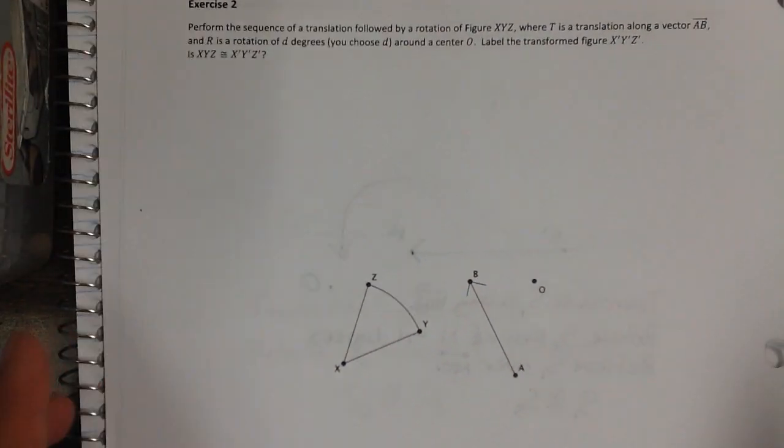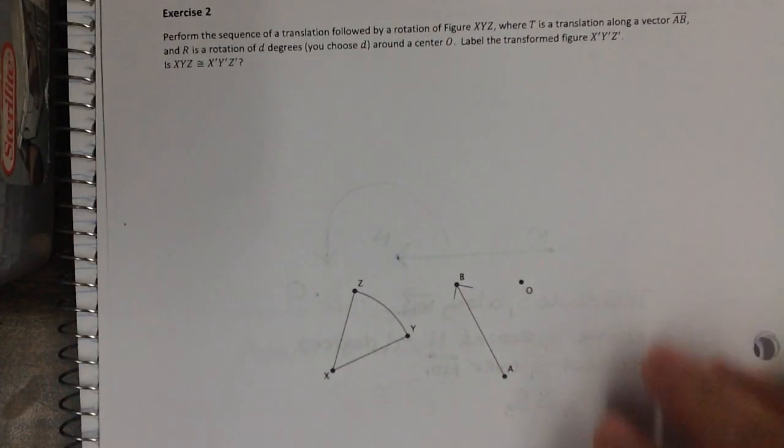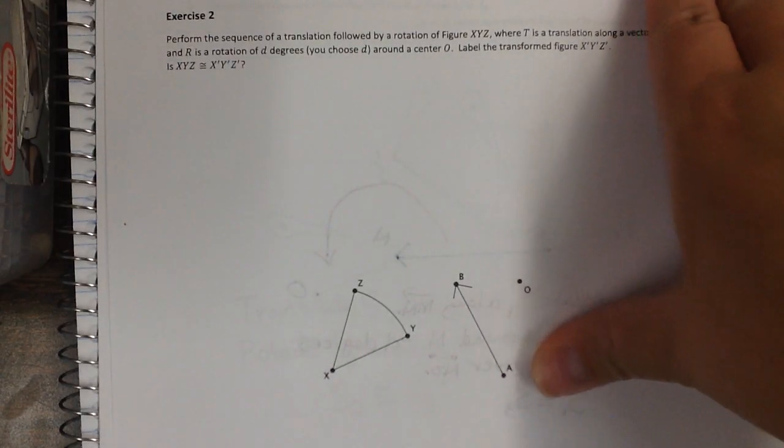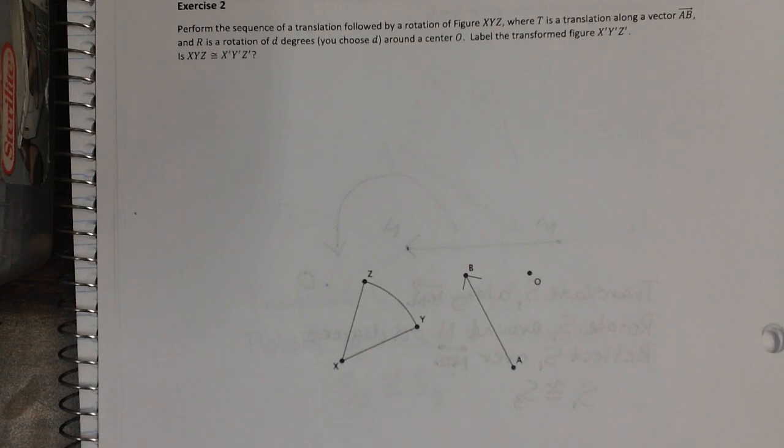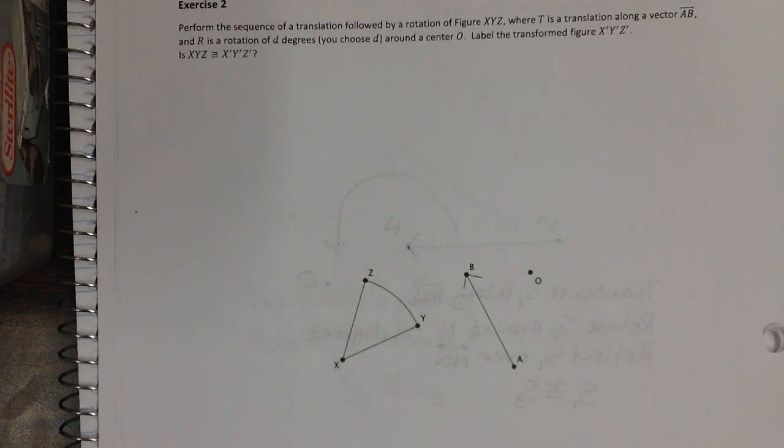Okay. Perform the sequence of a translation followed by a rotation of figure XYZ, where T is a translation along vector AB, and R is a rotation of d degrees. You choose the degrees around O. Label the transformed figure X prime, Y prime, Z prime. And then it asks, is XYZ congruent to X prime, Y prime, Z prime?